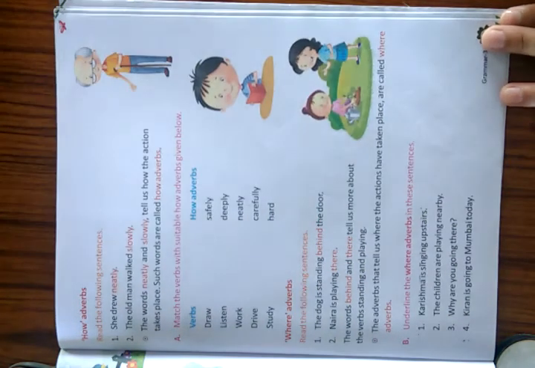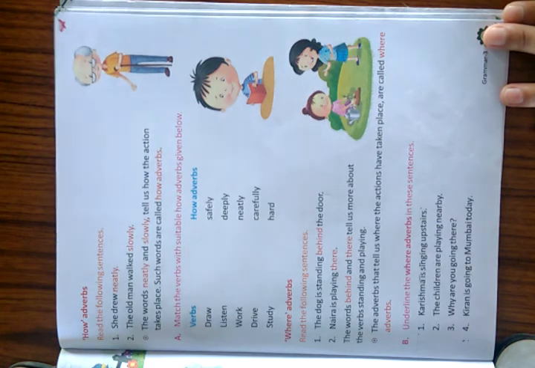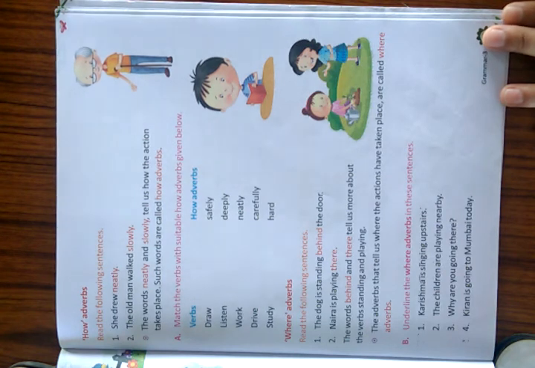So adverbs mean where, how and when. Whenever a word tells us how the thing is done, where the thing is done, and when the thing is done, those are called adverbs. So where adverbs will help us to tell where the action has taken place. Where did you do the work, for example. Okay, so you can see.